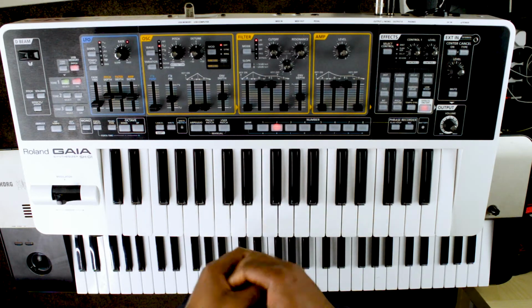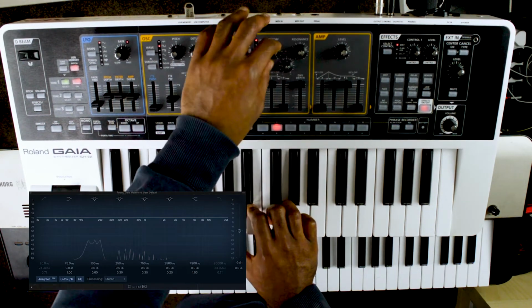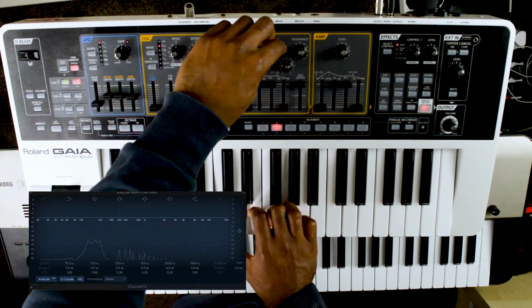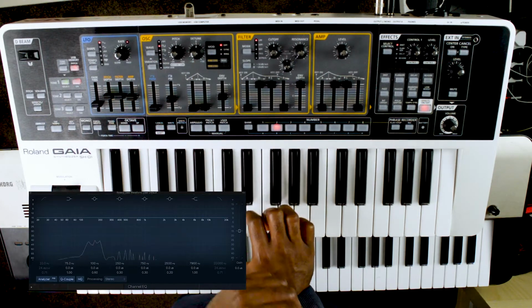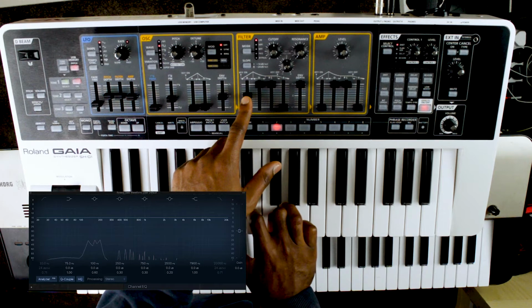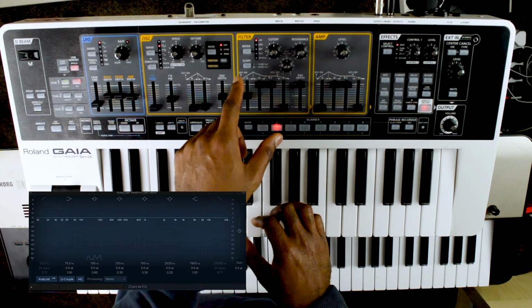The envelope for the filter section now, as I increase the depth here and I bring the cutoff to about halfway, you'll notice that nothing's changed. As I increase the attack, you can hear how the envelope now begins to shape.